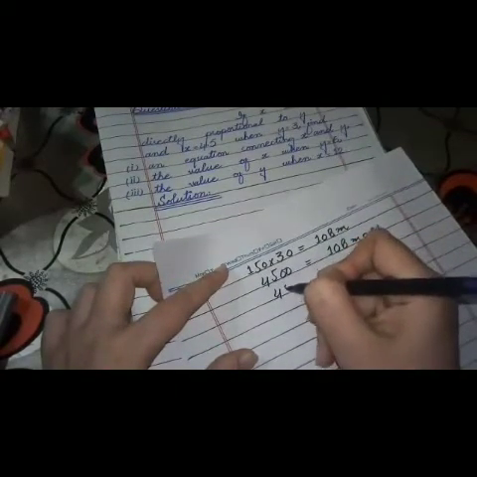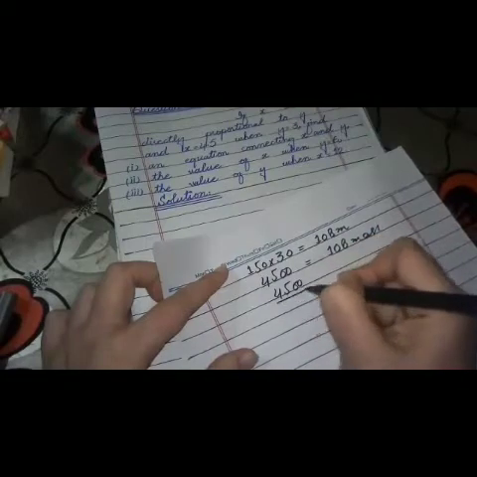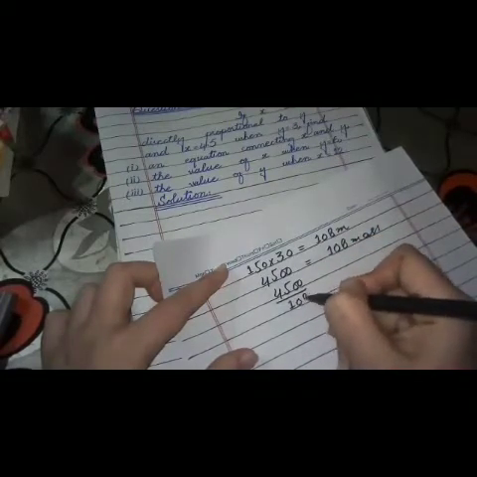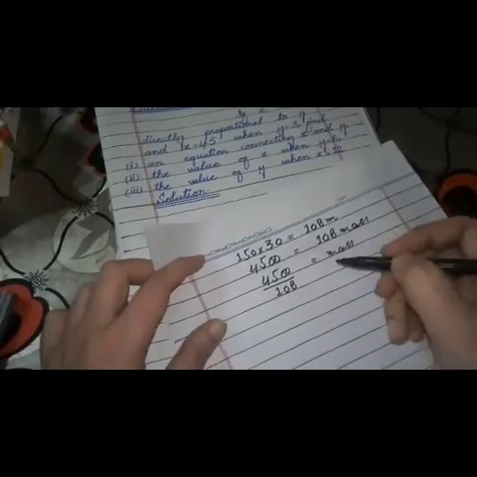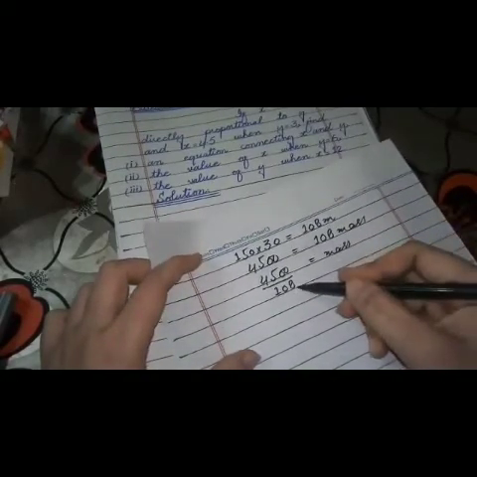We need mass here, so 108 will be divided. You have calculators, you can find the value.